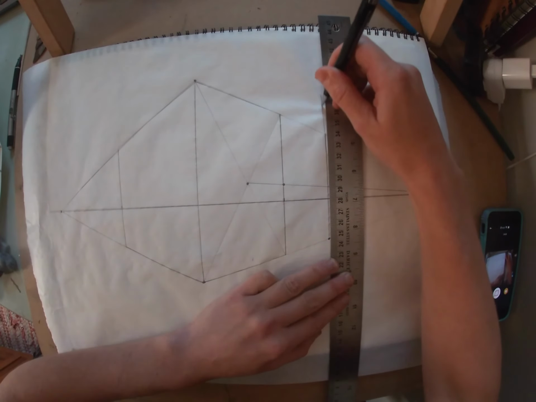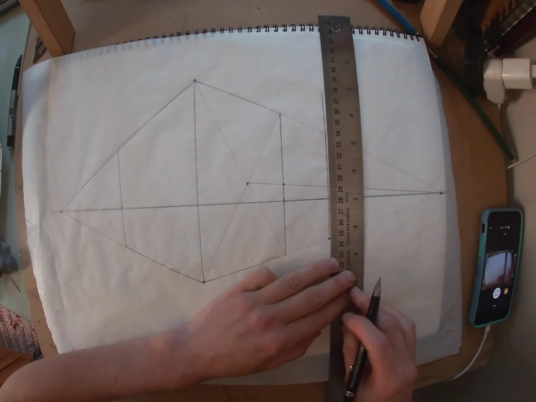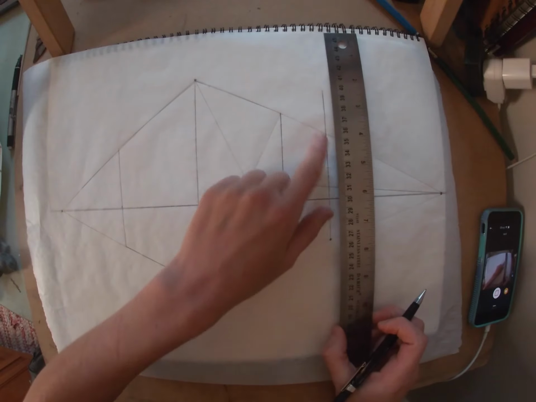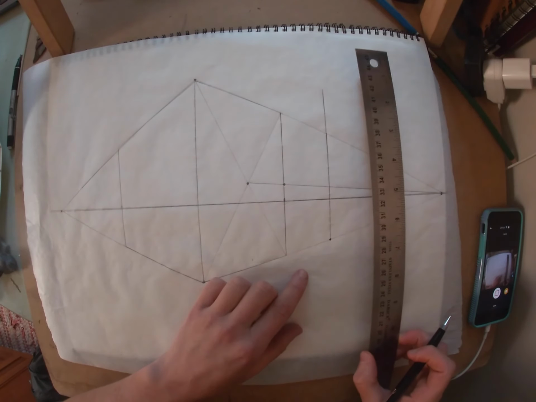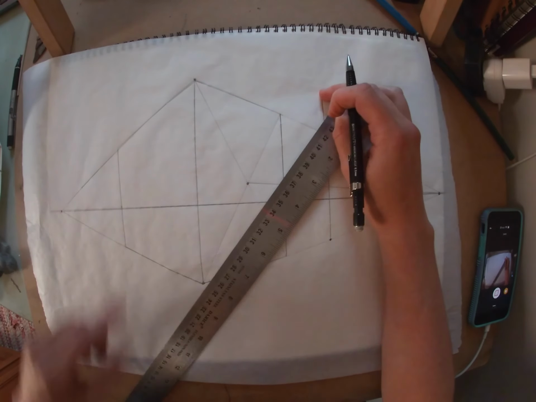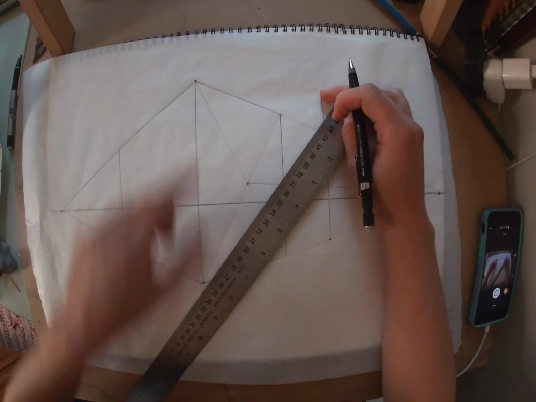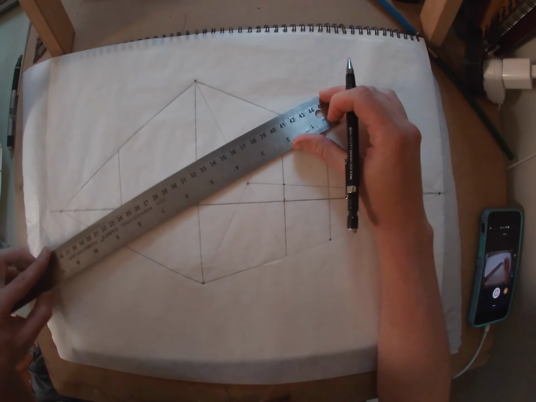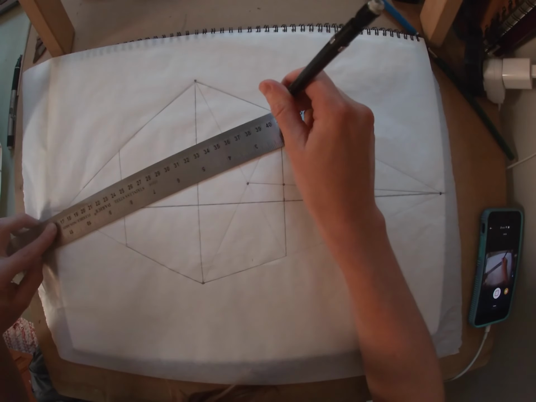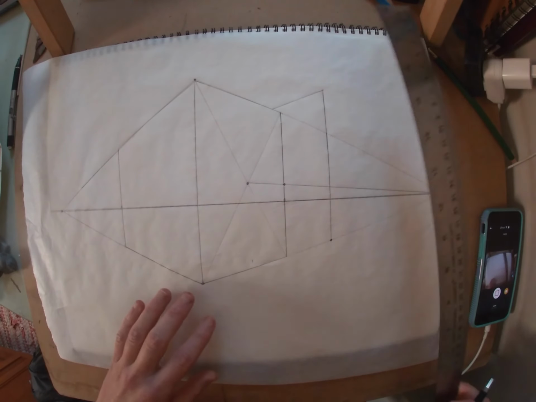And if I wanted to make a building that was slightly taller than the previous one, maybe it's taller but it's the same width, I could just draw this line up. And then this corner edge, just like this edge on this building, would recede back to this vanishing point and disappear behind the front face of that building.